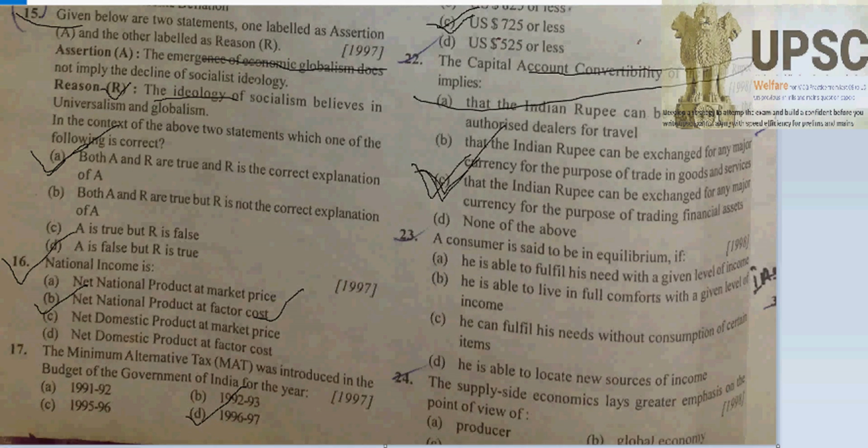Let me inform you once again that, as we know, 22 is going to be C. Why is it? Because capital account convertibility means the free conversion of cross-border capital flows. Any entity can convert a domestic currency into hard currency at the prevailing market rate, and take the hard currency out of the country without the need of offering any explanation.